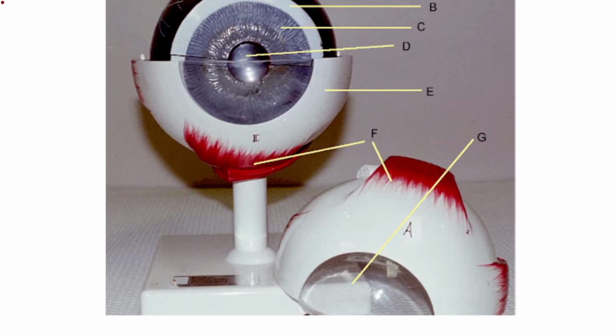And so G is cornea. Now F is not the same thing here and here. They're rectus muscles. This one is superior on the part that's removed, and the part that's on the stand is inferior. But I'm just going to put rectus muscles here.